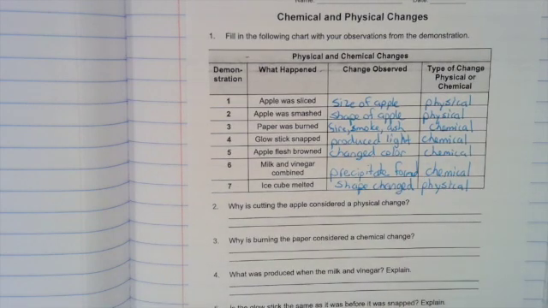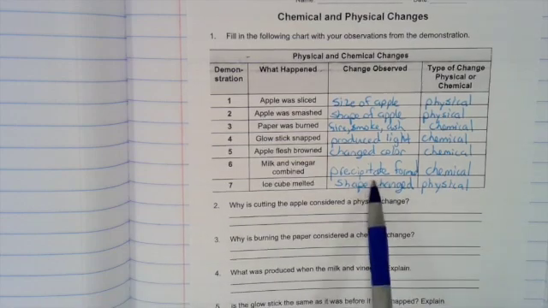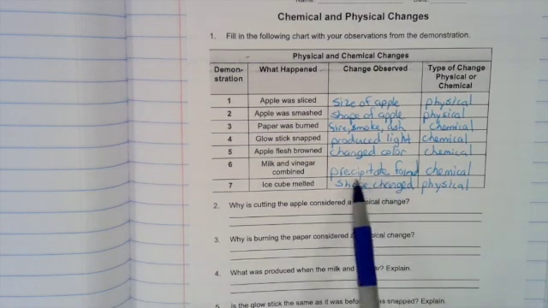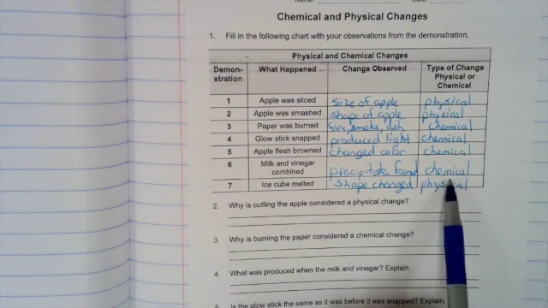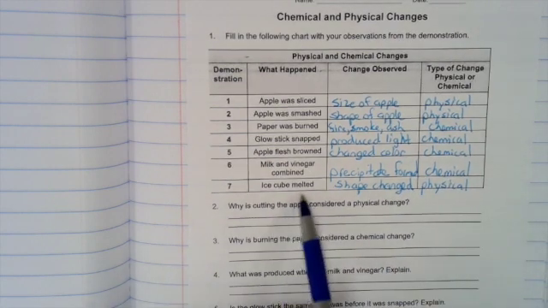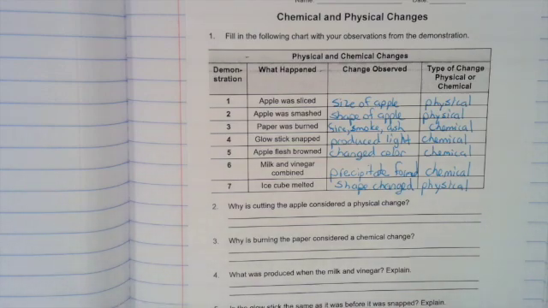so that is chemical. The milk and the vinegar combined form that precipitate. That's that chunky stuff that I tried to have you see in the bag. That's a chemical change. The ice cube melted. That's a change in shape. Instead of being a three-dimensional ice cube, it was just liquid water. But it's still the same thing. It's still H2O. No matter if it's a liquid or a solid, it's still H2O. So that was a physical change.